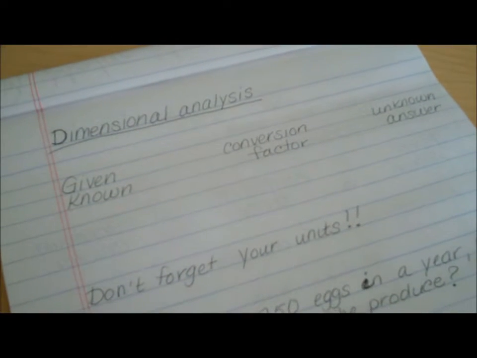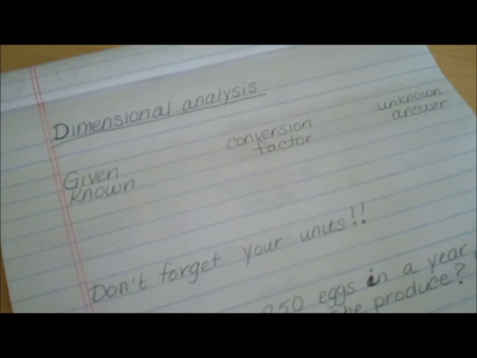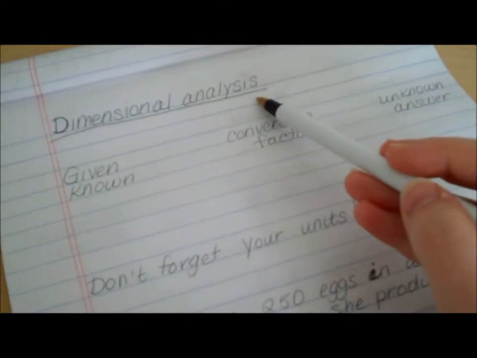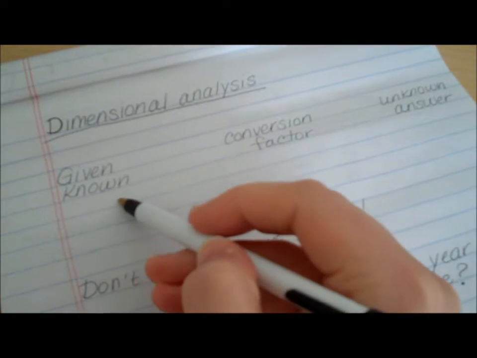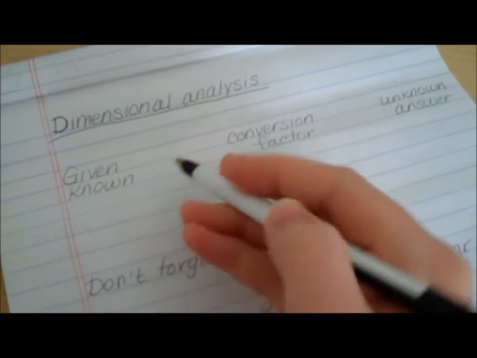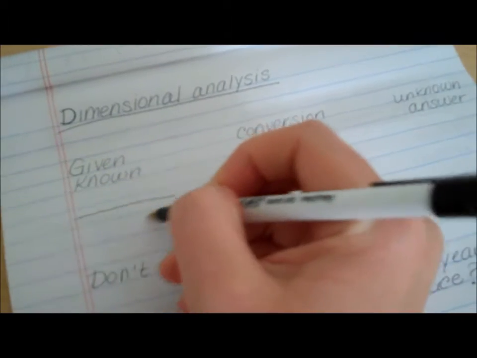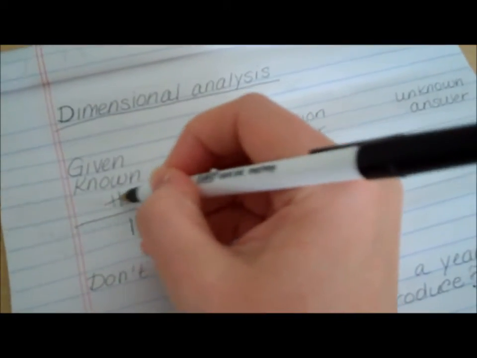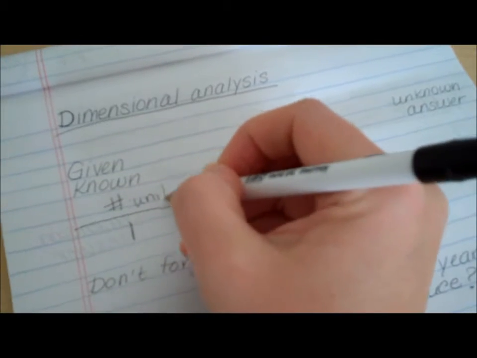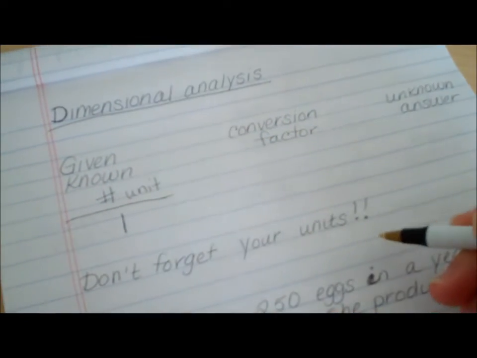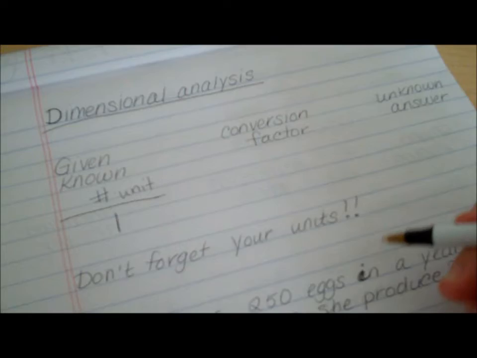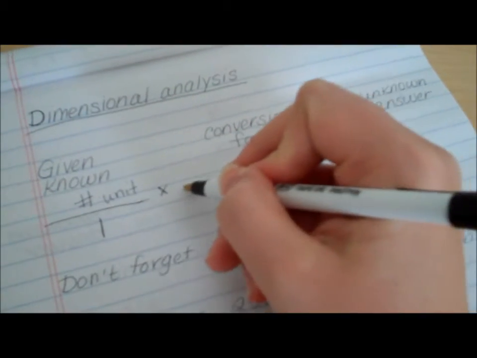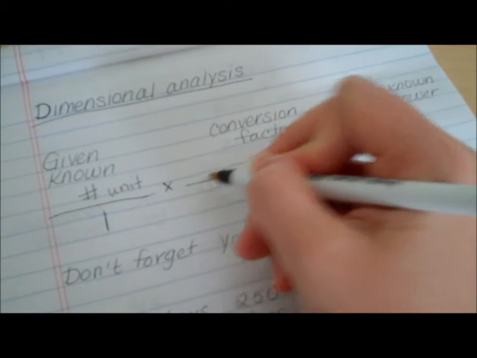Okay, today's tutorial we're looking at dimensional analysis. Now, dimensional analysis is just going to be a form for problem solving. So typically you're going to be given a known within your problem. I like to set my known over 1 with not only the number but also the unit here. The key to dimensional analysis is looking at your units canceling out. I put it over 1, so when we put our conversion factor next, everything lines up.